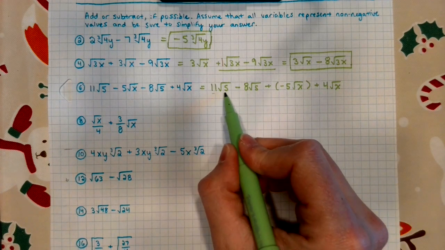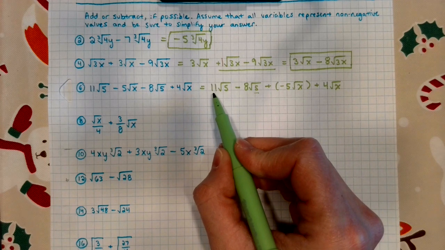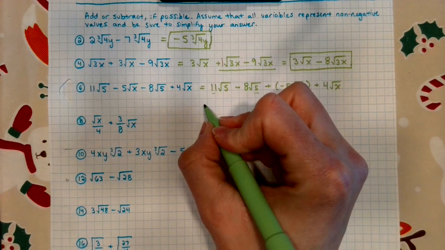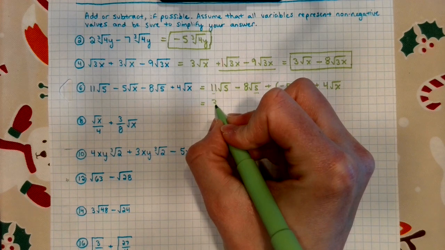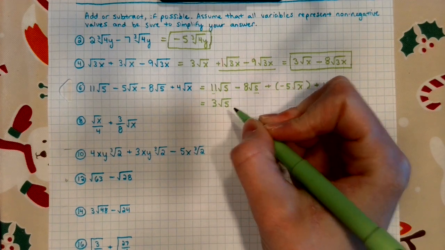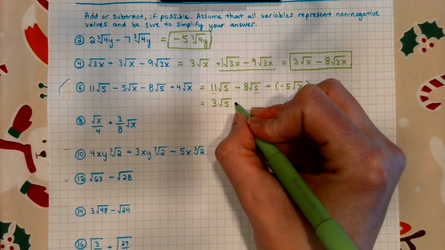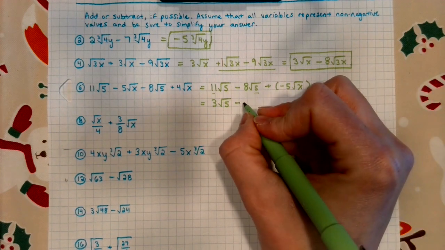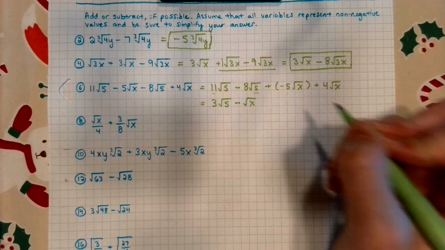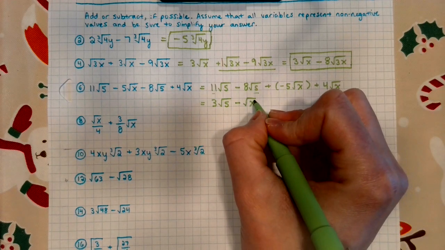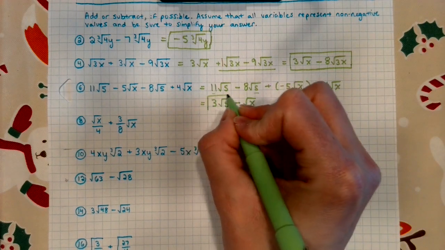So now taking a look at this one, we're going to be able to actually do the 11 minus the 8. And so we'll have 11 minus 8 is 3, so we'd have 3 square root of 5. And then negative 5 plus 4 would be a negative 1. So we would have negative 1 times the square root of x, or just negative or minus the square root of x. And that would be the final answer for this problem.